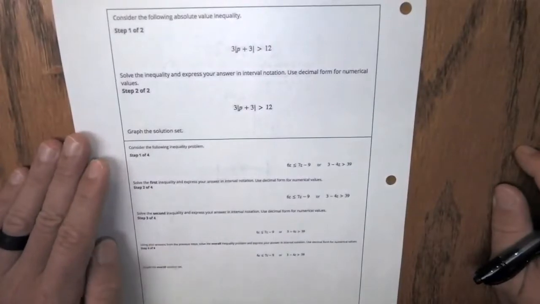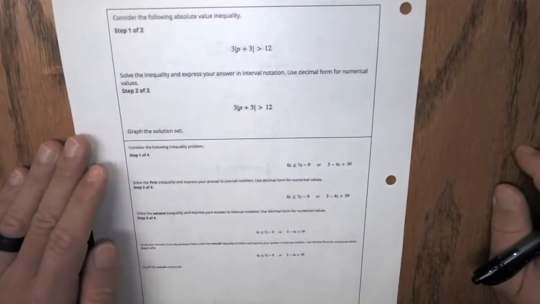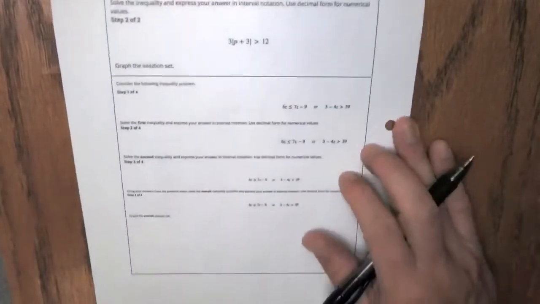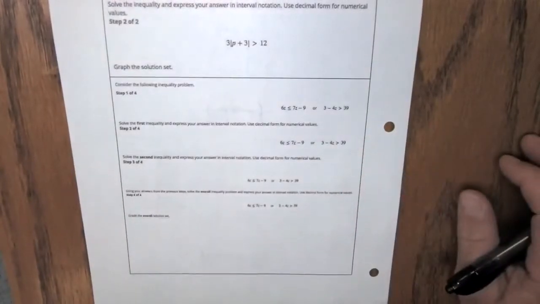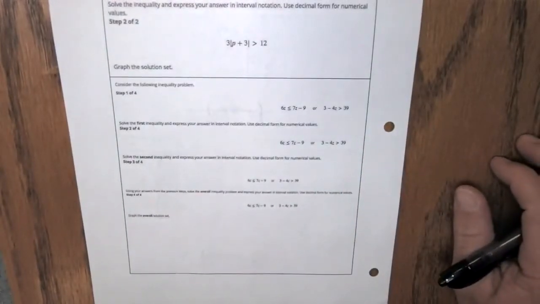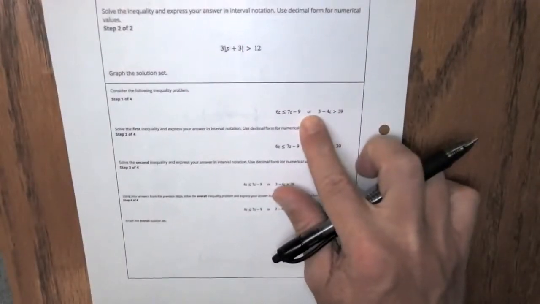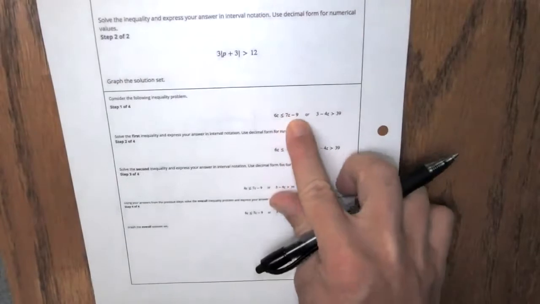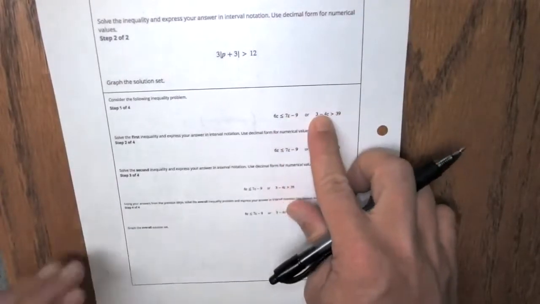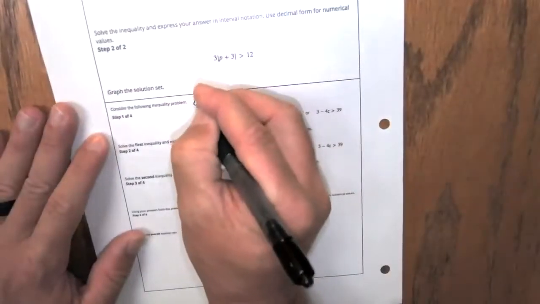Oh my, now we got absolute values again. Let's do the bottom one first. I don't want to deal with absolute values yet. So really when it says or, that's not too bad. You just do this one, and then you do that one. I'm going to make this a little bit bigger.